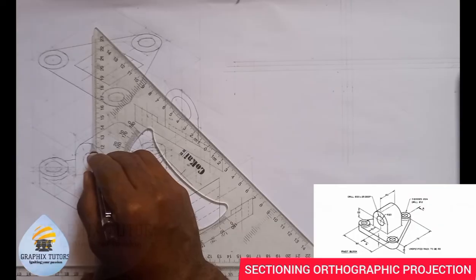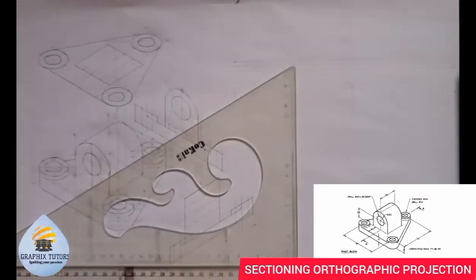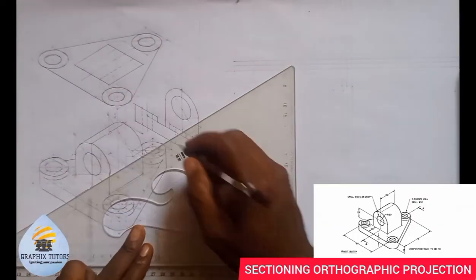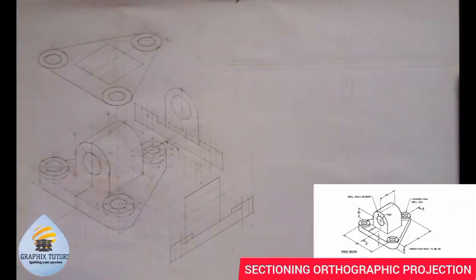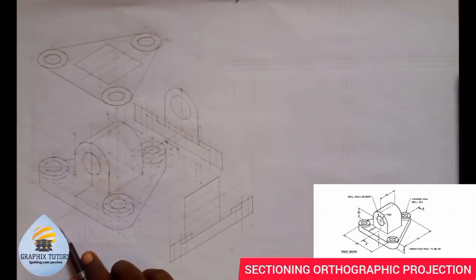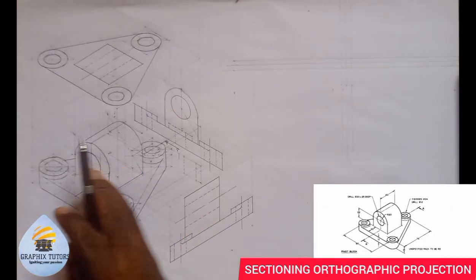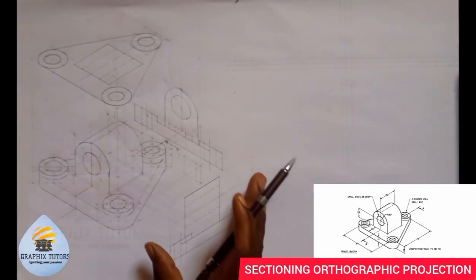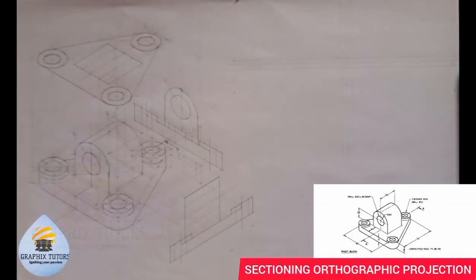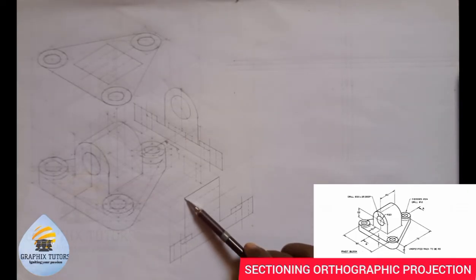If you check your question very well, this is the cutting plane. When you cut this into two, what are you going to see? If you look at this side without cutting, this is what you're going to see, which is our front elevation AA.